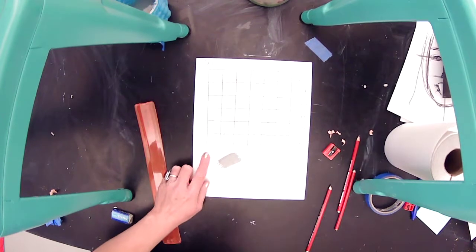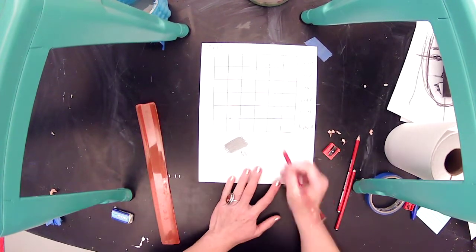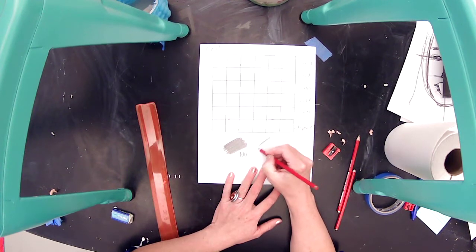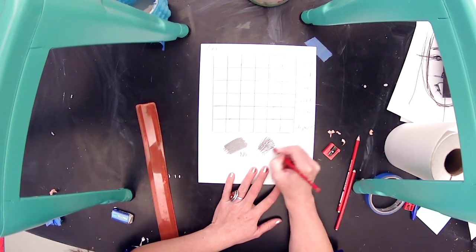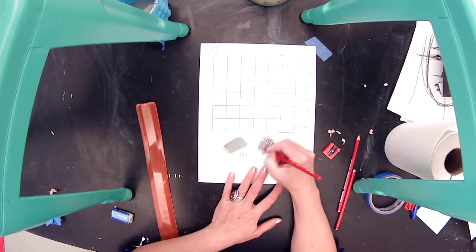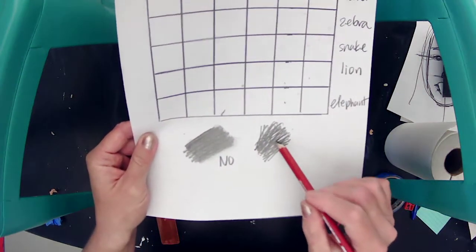That's shading, okay? So we're not going to do that. No shading. We're only going to get value with line. So if I want to make a dark value, then I have to put the lines close together and overlapping. But I'm never filling it in so much that I'm making it solid.